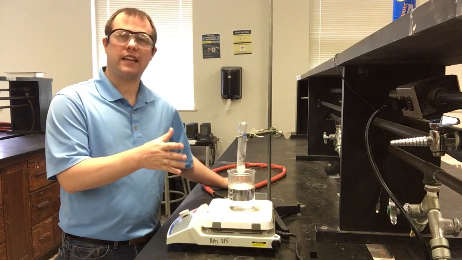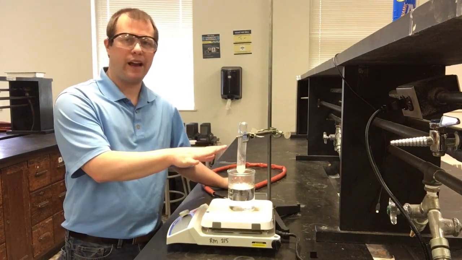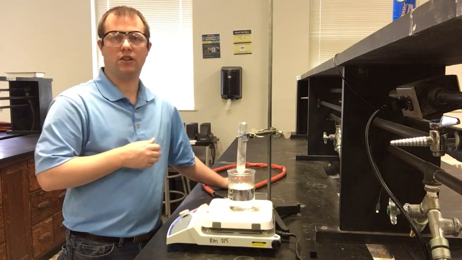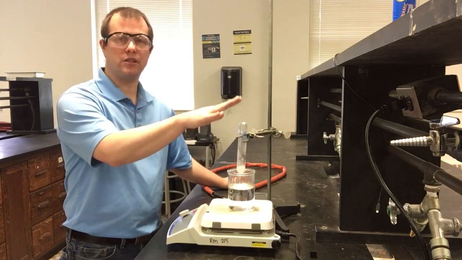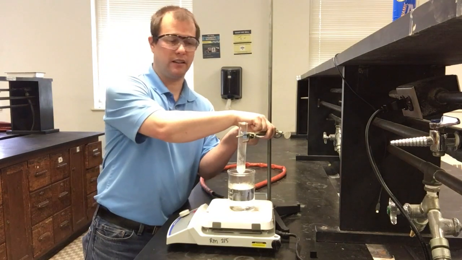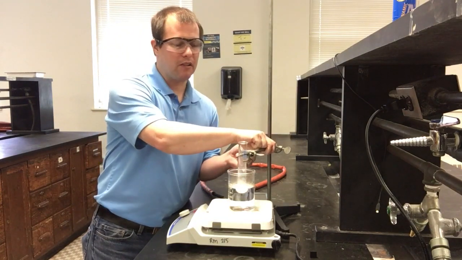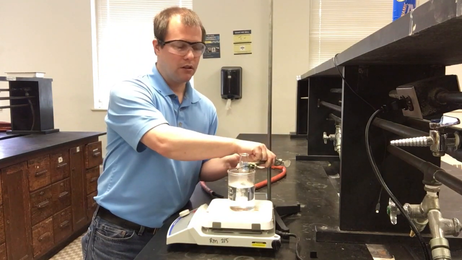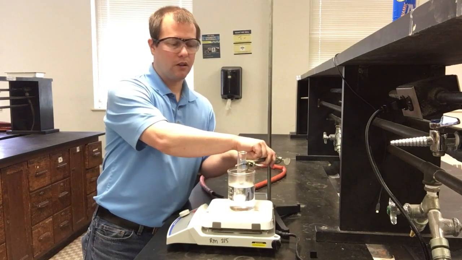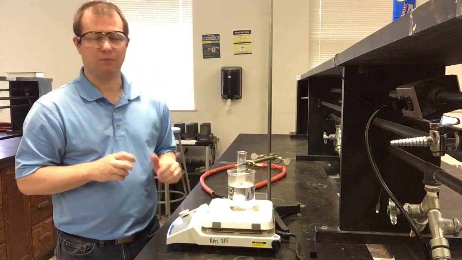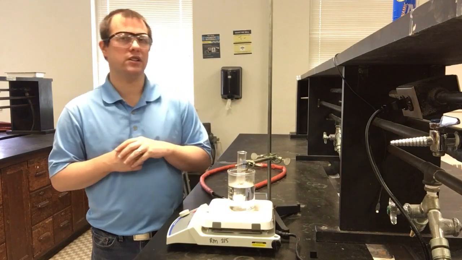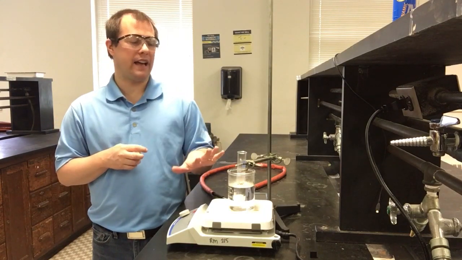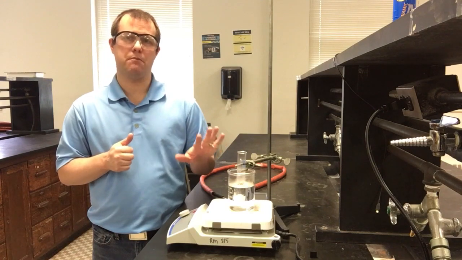What I have here is pure naphthalene that I've measured out and put in our test tube. We have three main parts to this experiment. In this first part, I'm going to take this naphthalene and lower it into this hot water bath that I have here. I'm going to let the naphthalene melt until all of it's just a liquid. This hot water bath is at a temperature of a little over 90 degrees. Naphthalene melts around 80-ish degrees if it's pure. So I'm going to let the naphthalene fully melt.